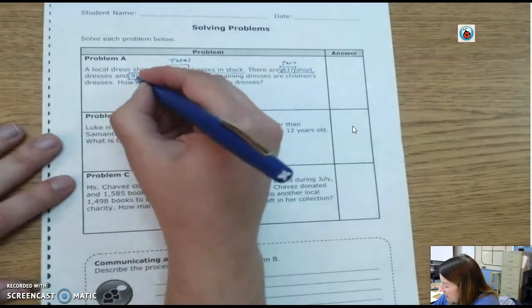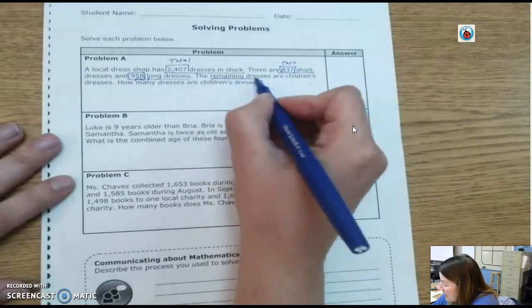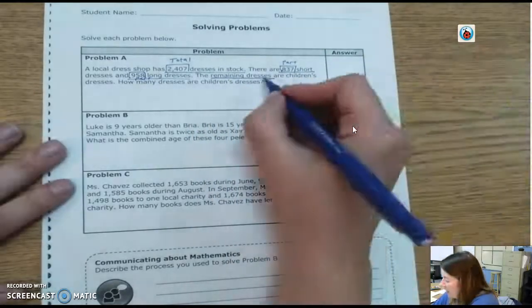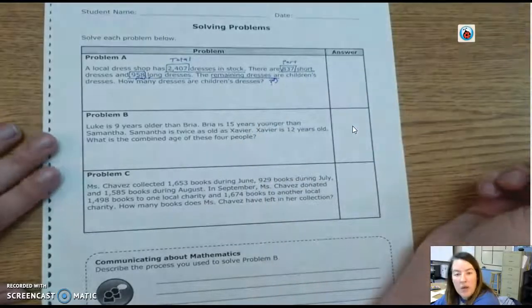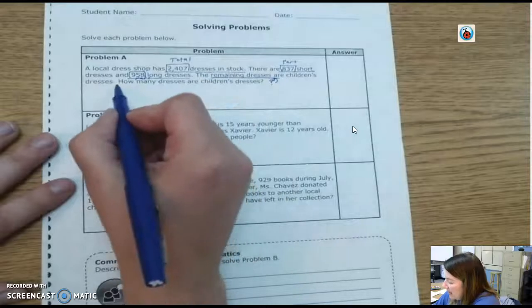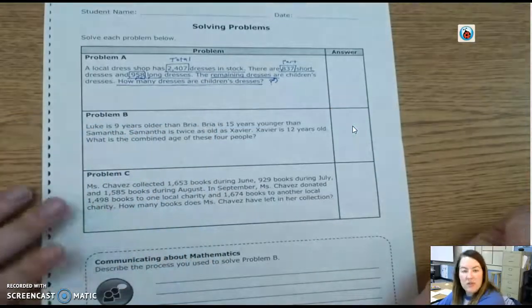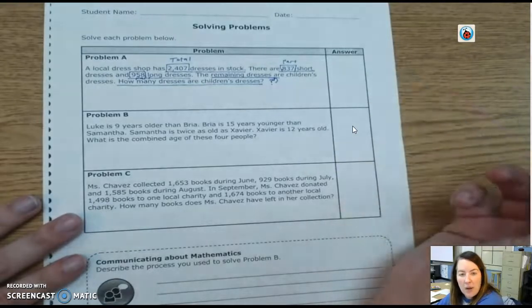That's a part. The remaining dresses, do we know how many dresses that is? No. That's going to be what we're looking for. Are children's dresses. Now the question is asking us, how many dresses are the children's dresses? So that's what we're trying to figure out.